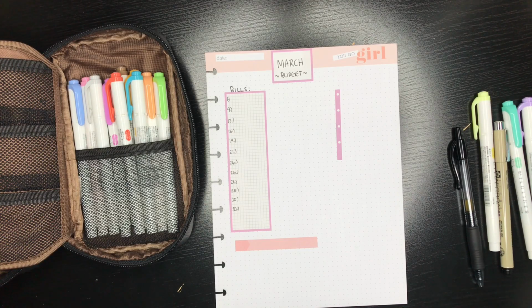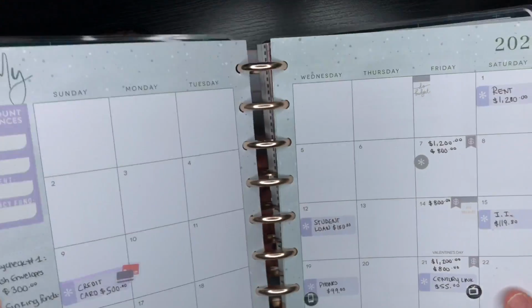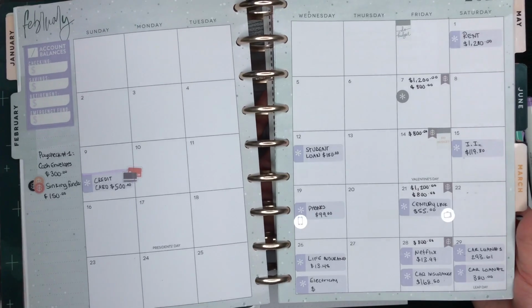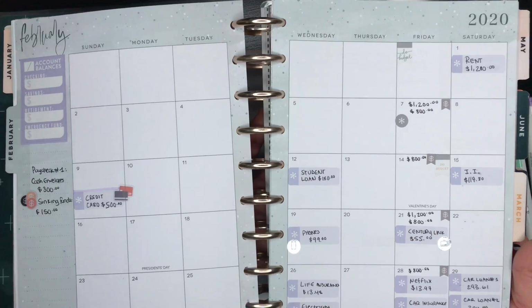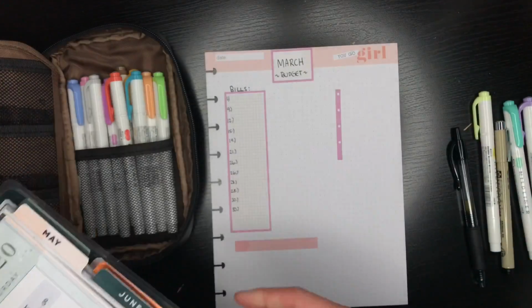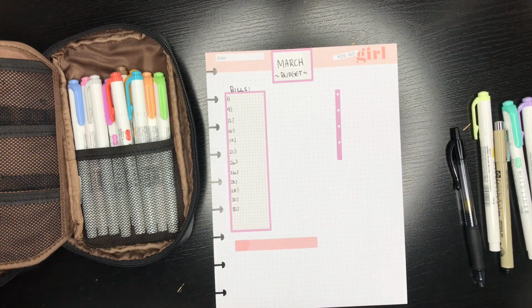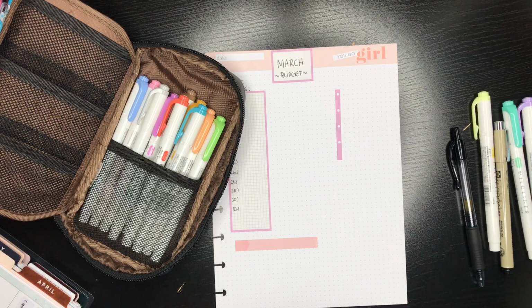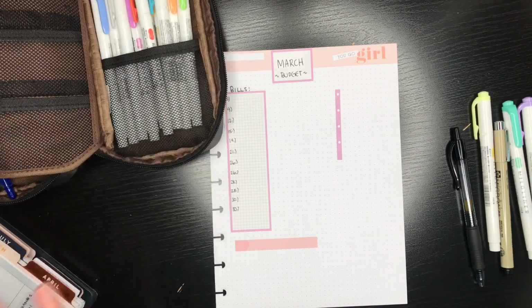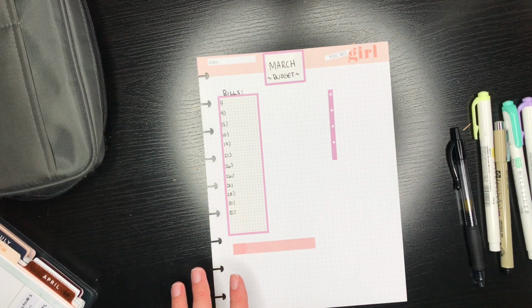I have tried the way where you can use your monthly view, and I'll show you that right now. So you can put all of your bills in your month, lay it all out, and color code everything as far as what paycheck is going to pay what bill. I have tried that on my monthly spread, and to me it's just too much. It's a lot to deal with in just one monthly view, so I actually have to see it in a list. And so that is what I'm going to share with you today.